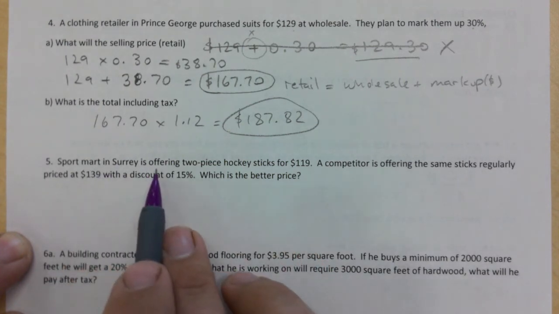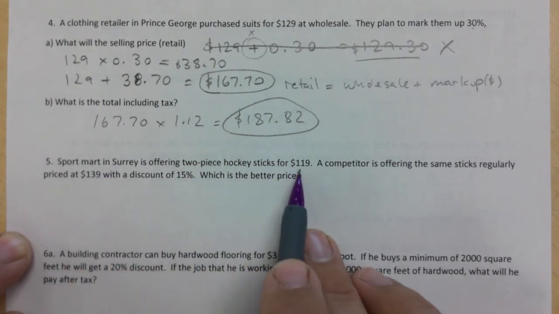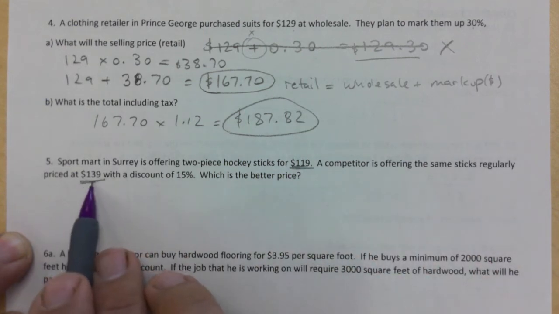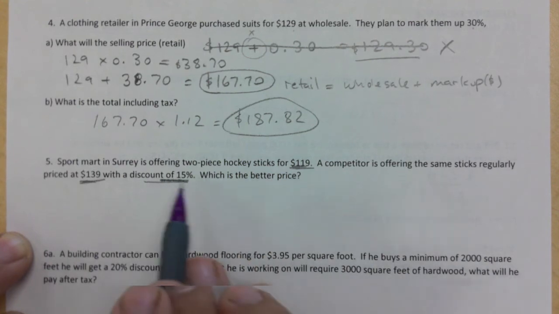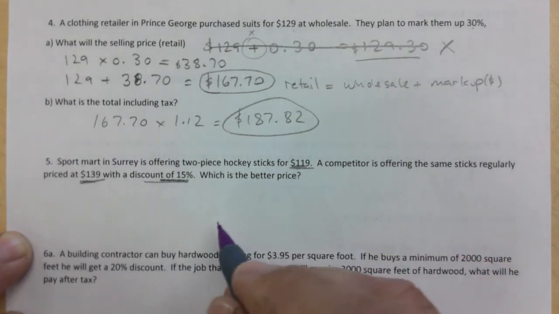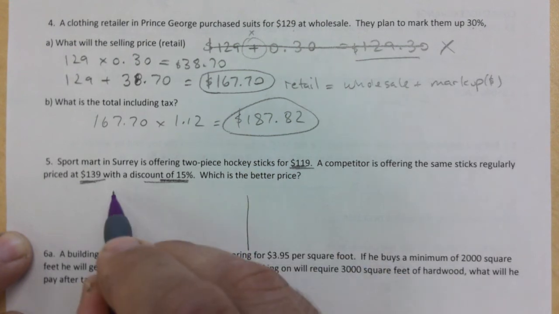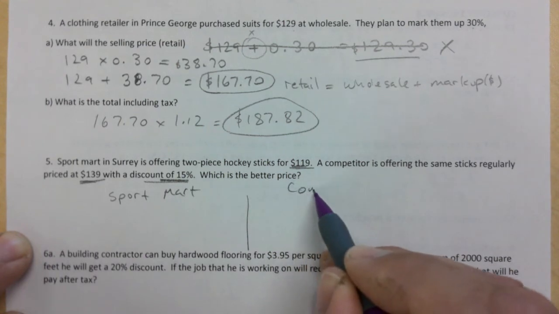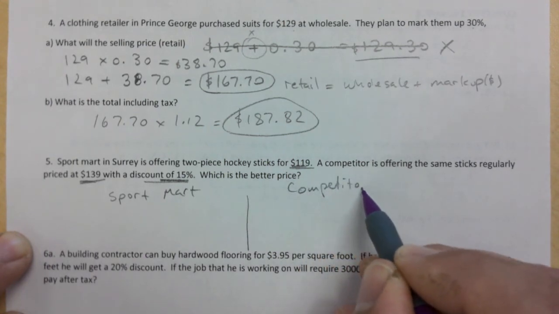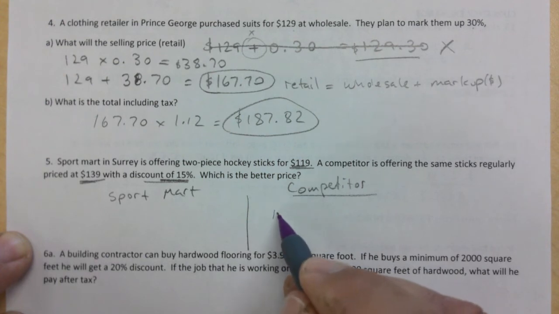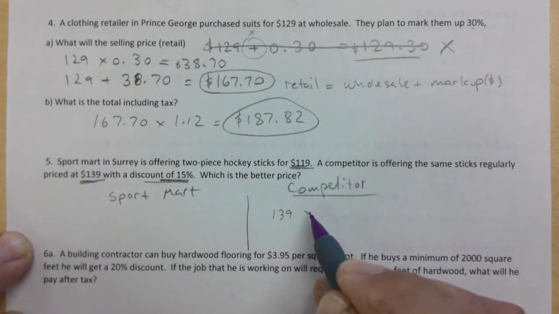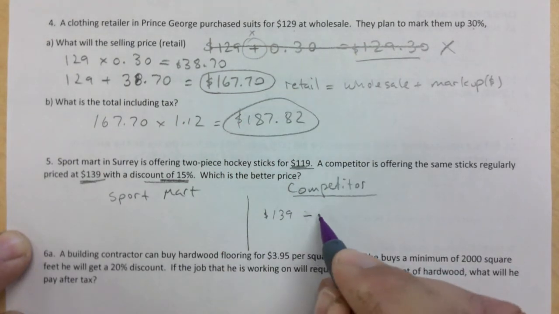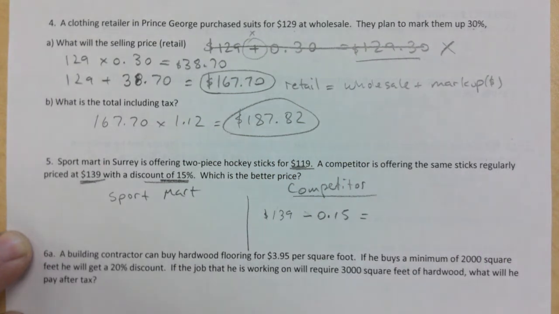A Sport Mart in Surrey is offering a 2-piece hockey stick for $119. A competitor is offering the same stick for $139, but with a 15% discount. Which one is better? What I'm going to do is, Sport Mart, competitor. You have to somehow show your work, right? So the competitor is $139. I'm going to get a 15% discount, okay? So I'm just going to go 139 minus 0.15 and that'll do the trick.